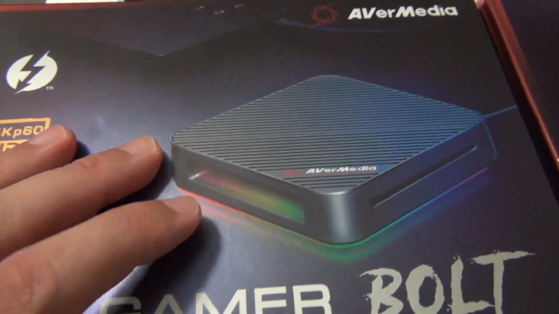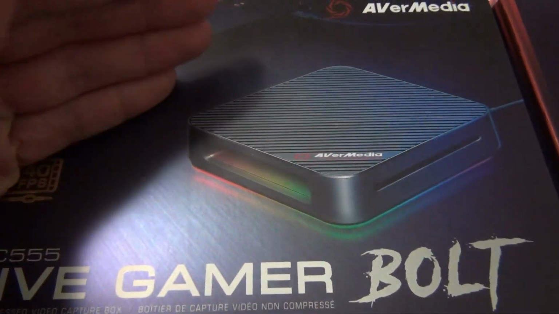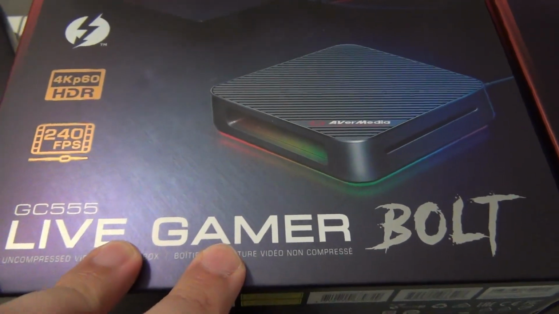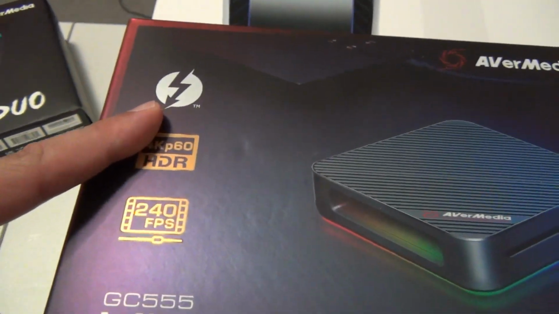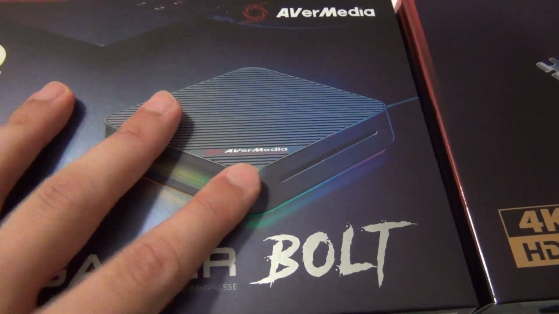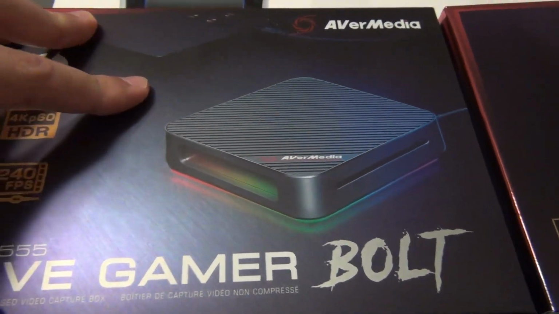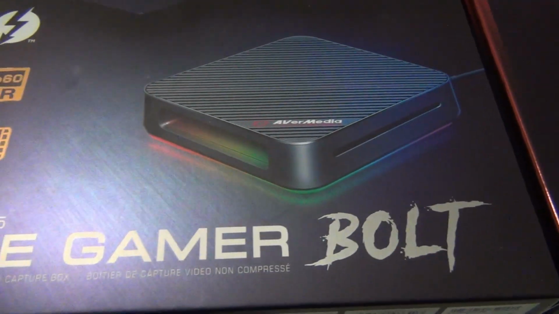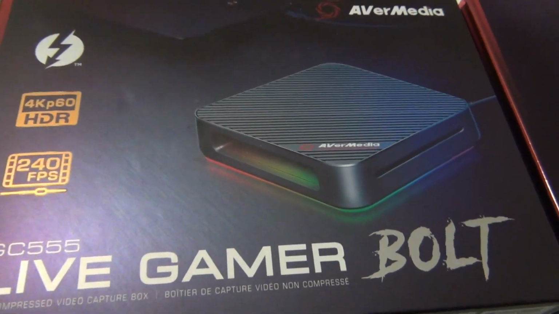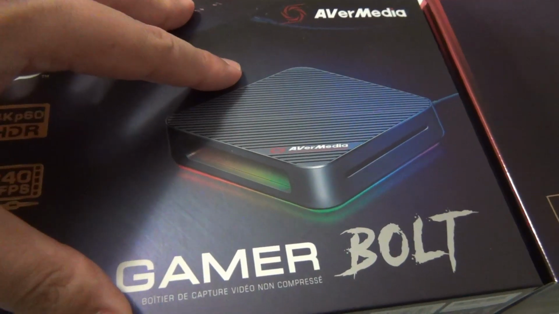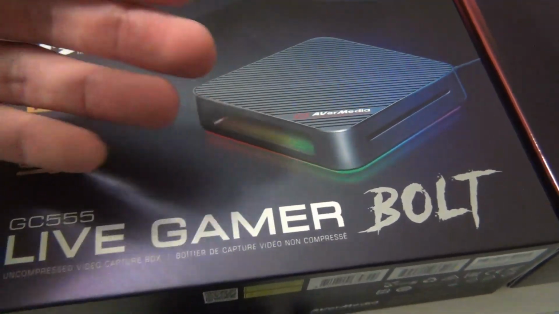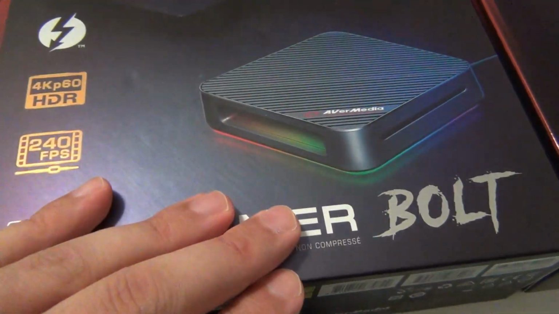Now, in order for them to provide the bandwidth externally, this makes use of Thunderbolt 3. So this actually requires Thunderbolt 3. You can see the Thunderbolt logo right there. It is Thunderbolt 3, which is basically backwards compatible with Thunderbolt 4, or I guess I should say Thunderbolt 4 is backwards compatible with Thunderbolt 3. So if you have a Thunderbolt 4 USB-C type port that you know is Thunderbolt 4 capable, it will work with this card.